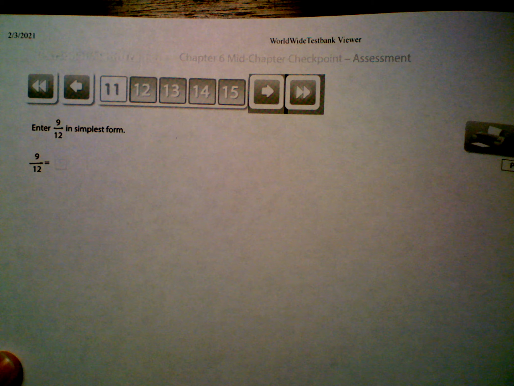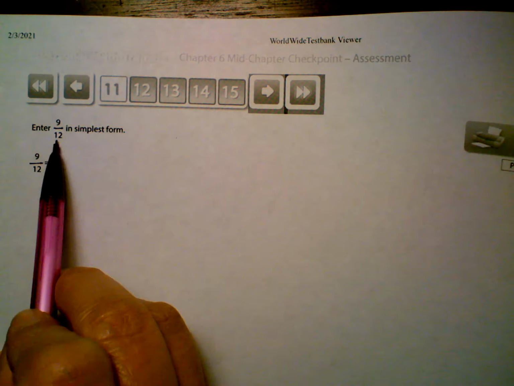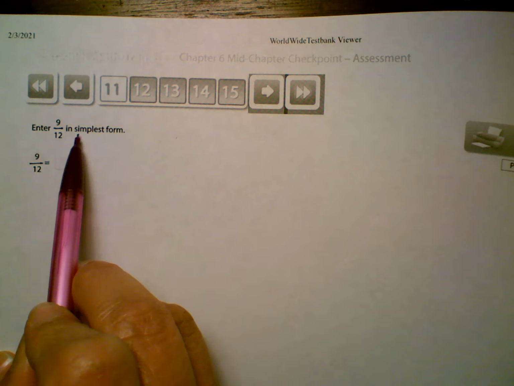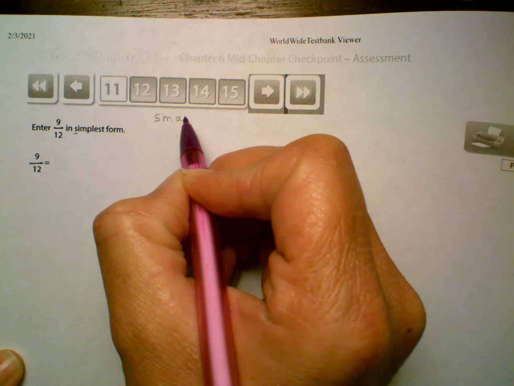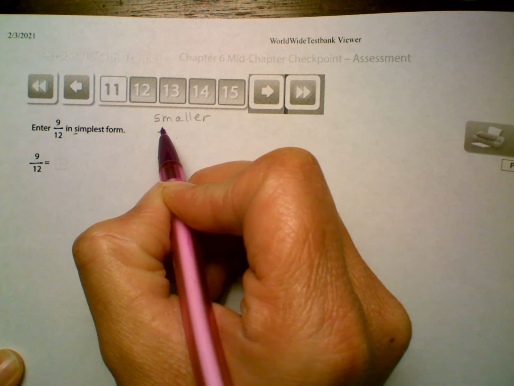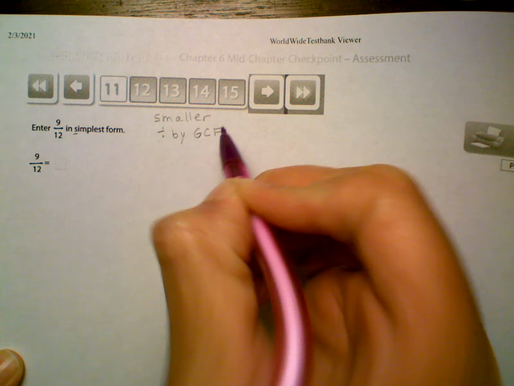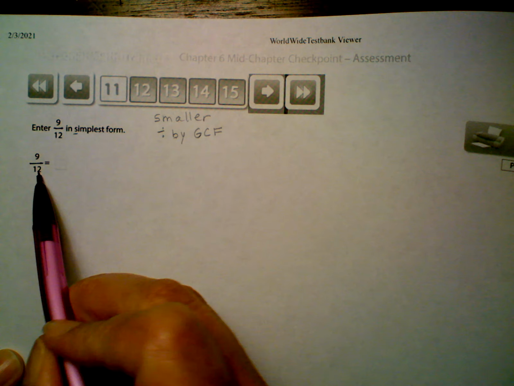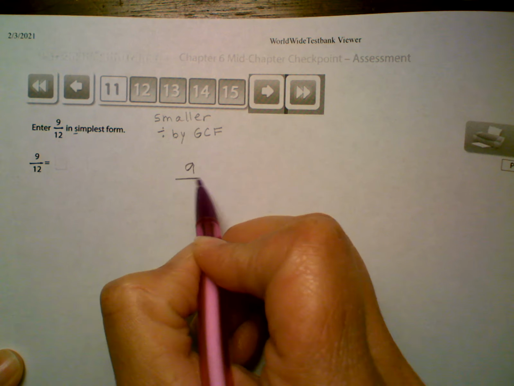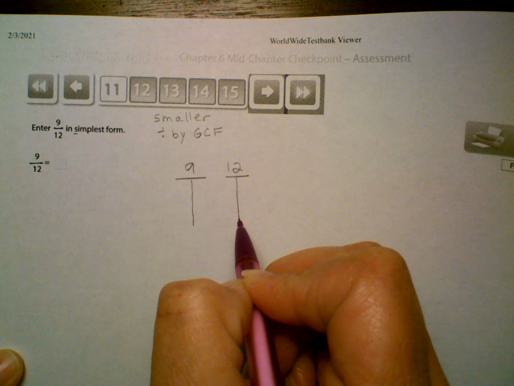Here's another one. Number 11 is the same question as before. It says enter 9/12 in simplest form. Again, simplest form means the numbers are going to get smaller, and I'm going to divide by the greatest common factor of both the 9 and the 12. Again, in order to see what the greatest common factor is, we have to list the factors of each number.